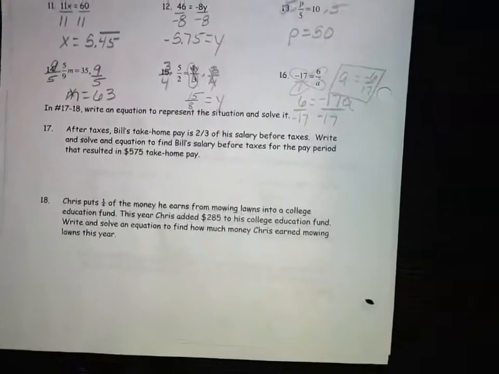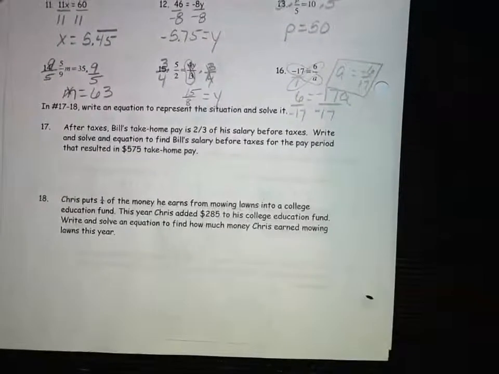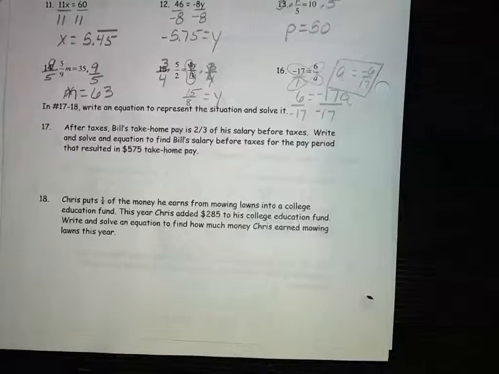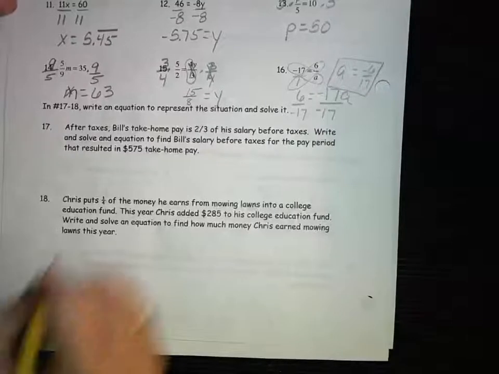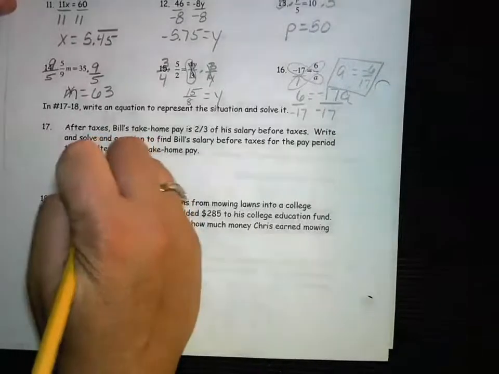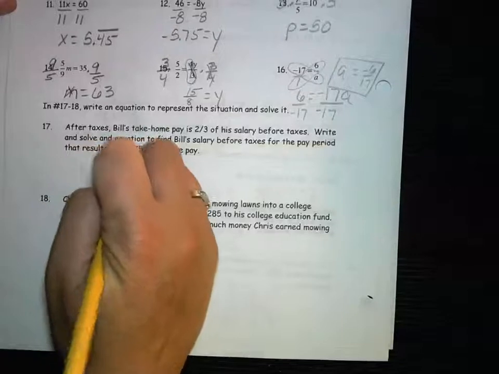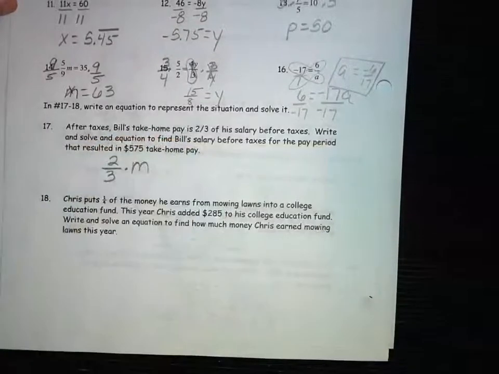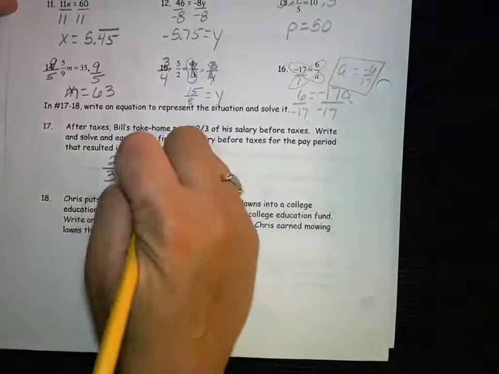Number 17, after taxes, Bill's take-home pay is 2/3 of his salary before taxes. So 2/3 of all of his money is what he takes home.